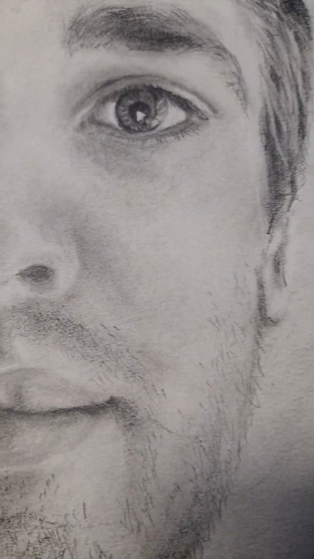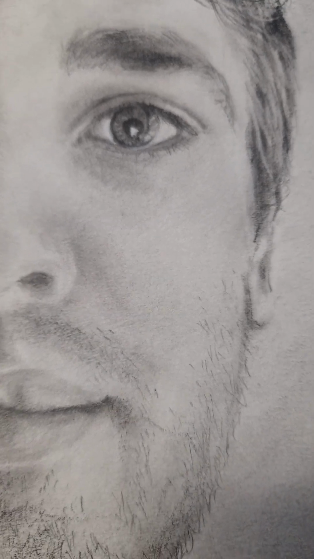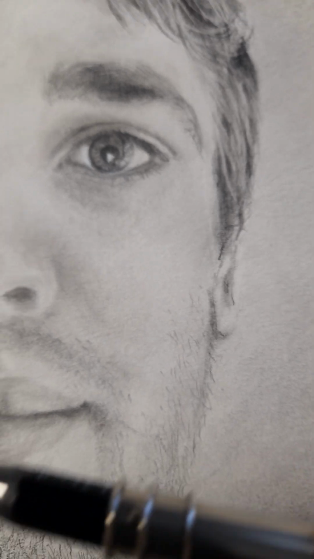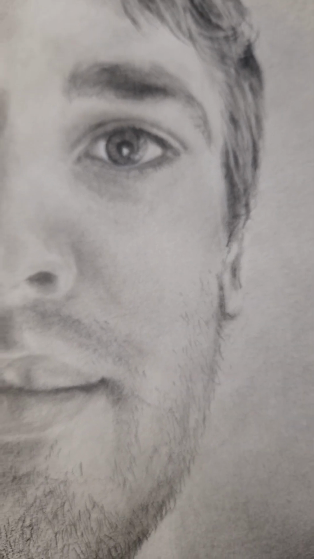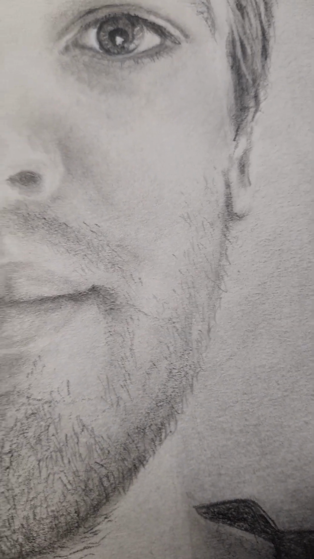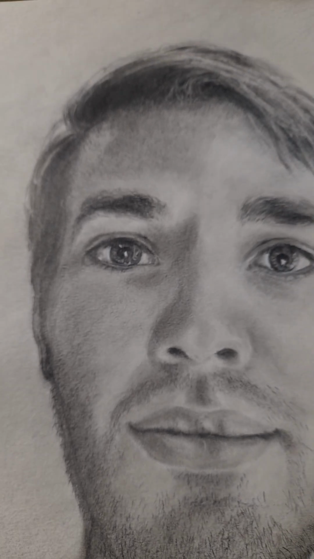To make these real fine lines, I just sharpened my pencil, a real fine point, probably a number 4, and just did the whiskers, okay?